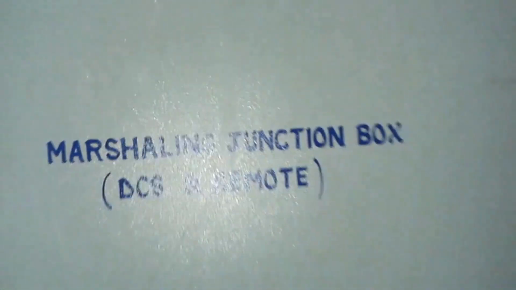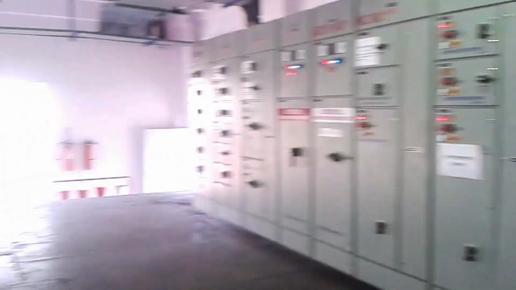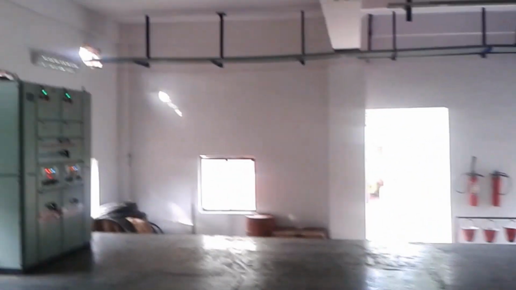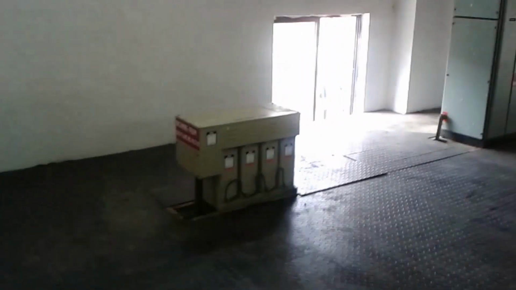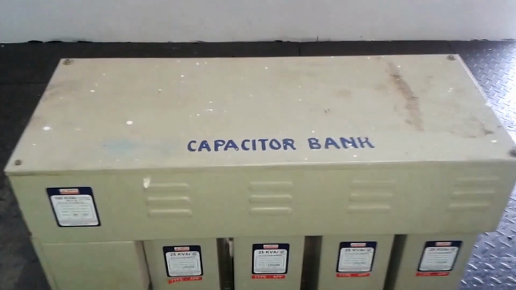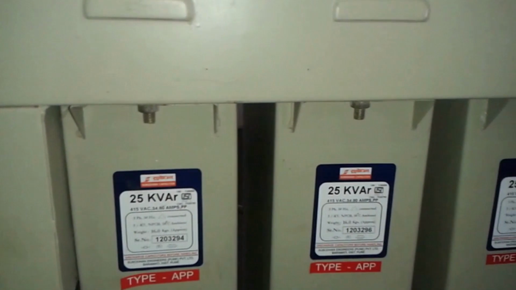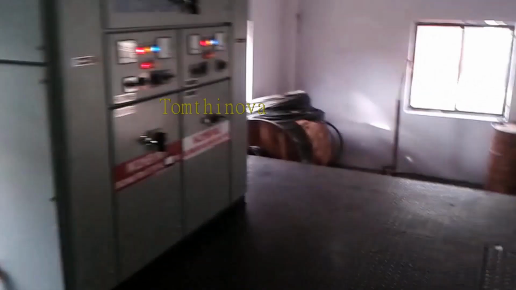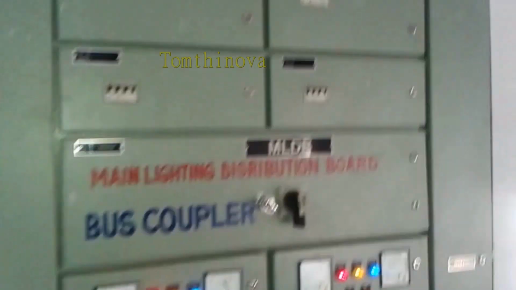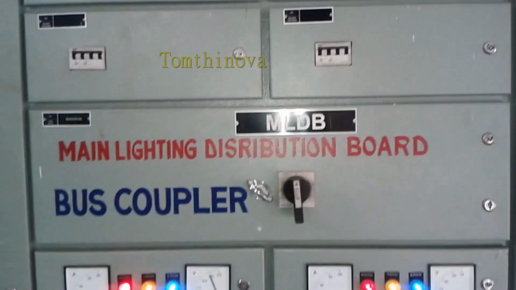On the extreme right side, the marshalling box is kept, from where the looping of the DCS control is taken. A 100 kVAR capacitor bank, according to the design, is installed to compensate for the lagging power loss. And the lighting distribution board provides plant electrification.